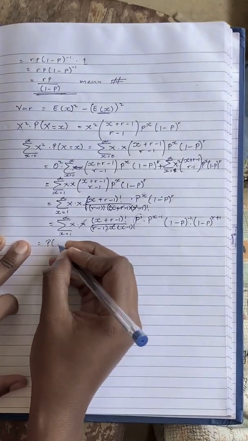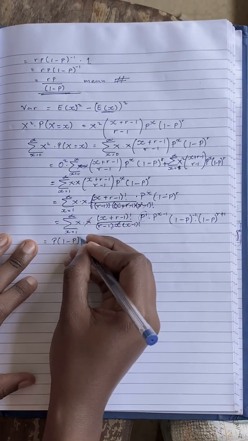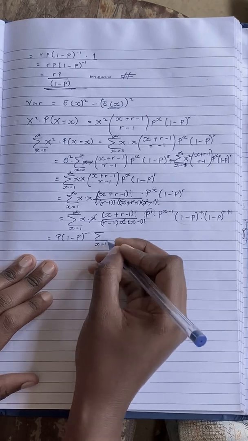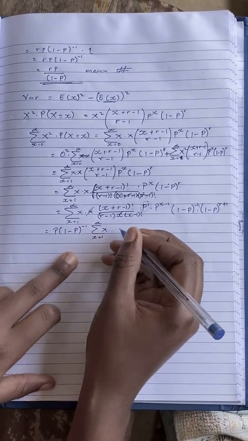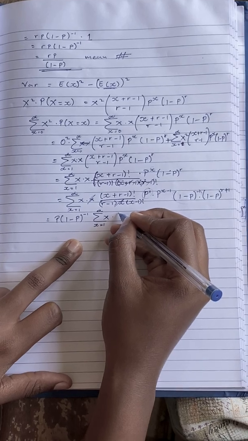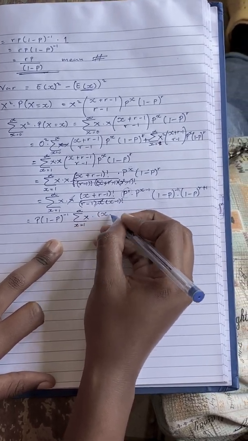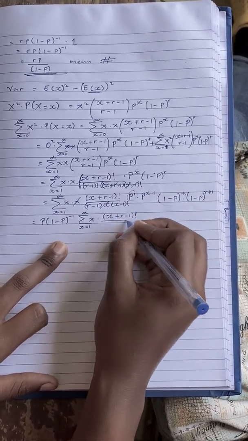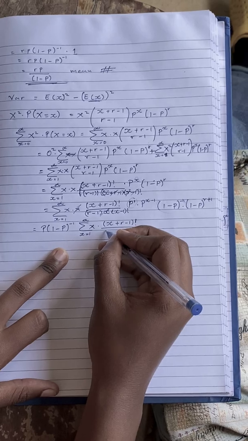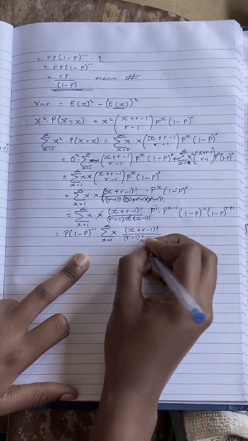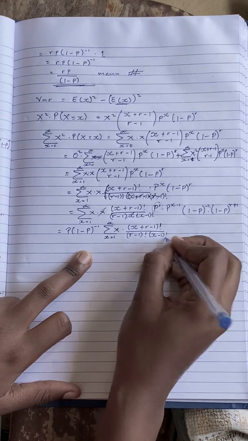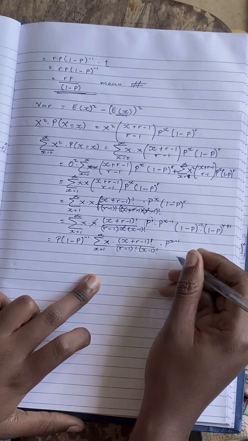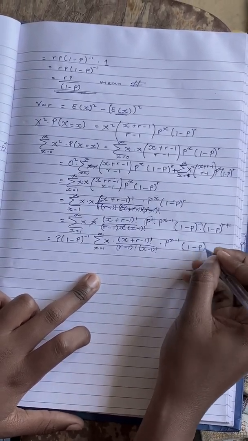So this will be p into 1 minus p to the power negative 1, the summation of x from 1 to infinity, x times x plus r minus 1 factorial out of r minus 1 factorial into r minus 1 factorial, then times p to the power x minus 1, and then into 1 minus p to the power r plus 1.